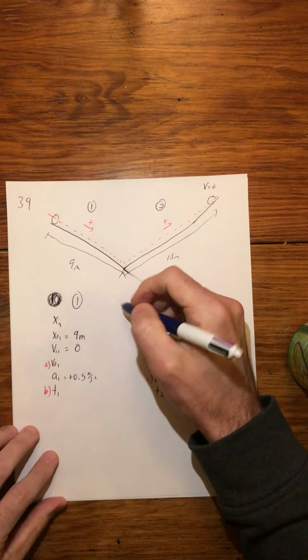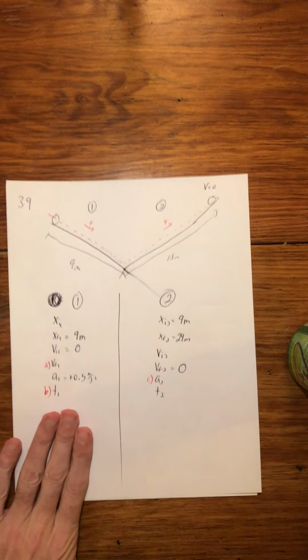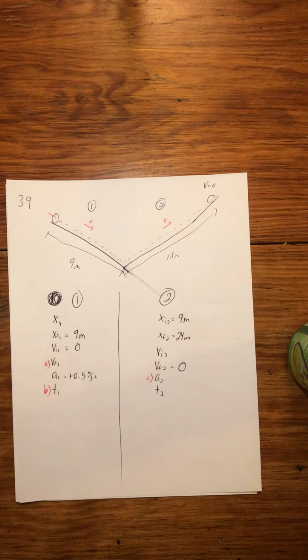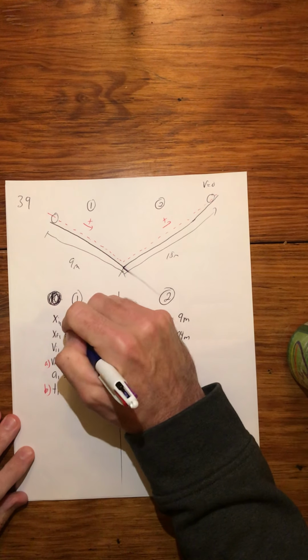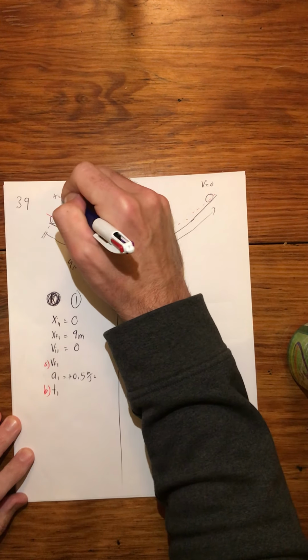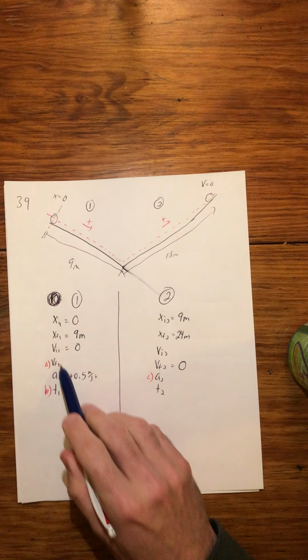And so now I've set up this nice little space where I'm going to do work for the first set of knowns here and the work for the second set of knowns there. So here we have it. I want to set up my coordinate system, that's going to be x equals 0. So I know xi, xf, vi, a, and I want to know vf and t.